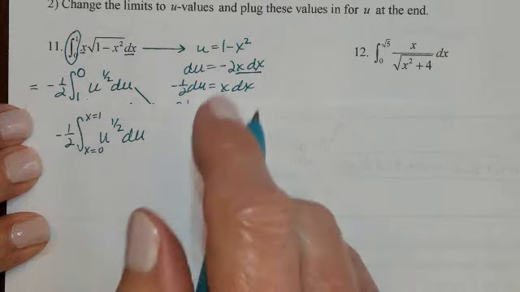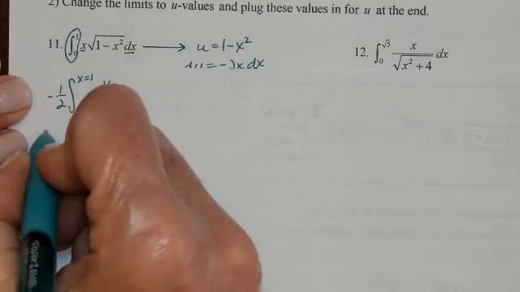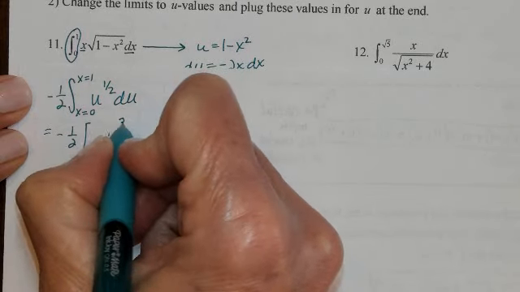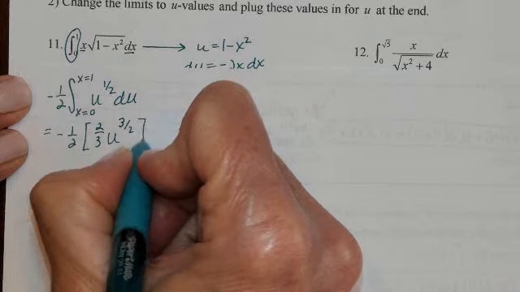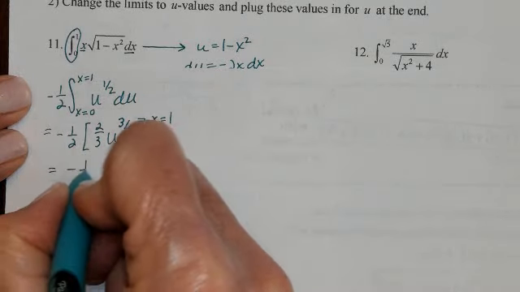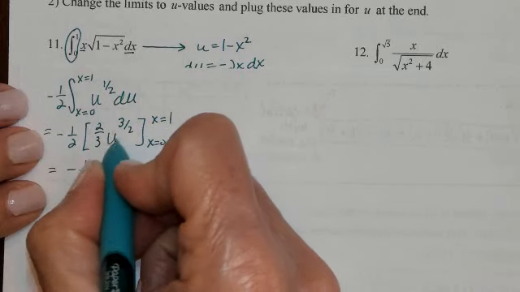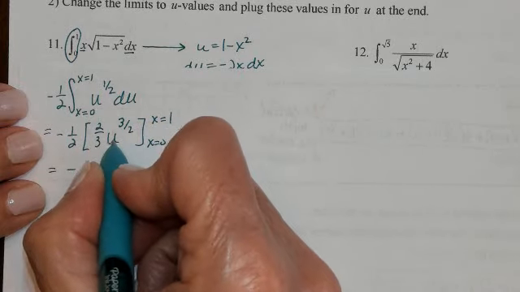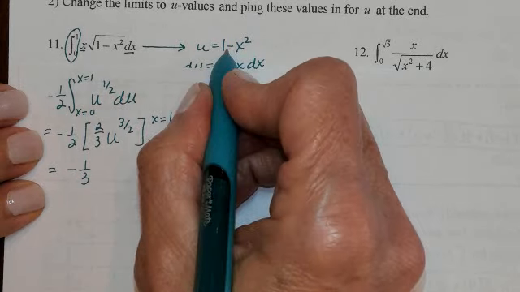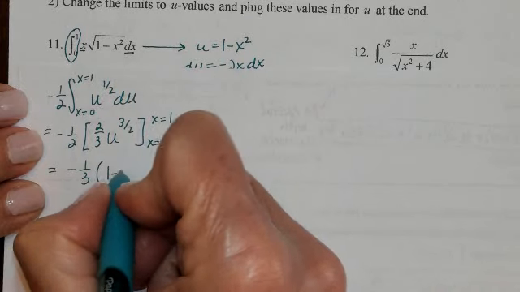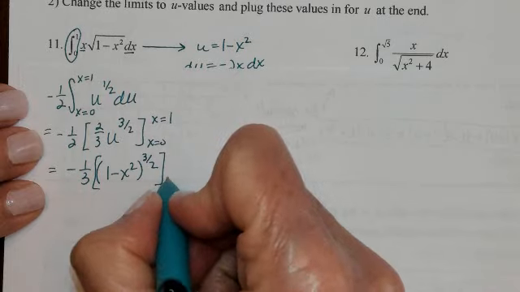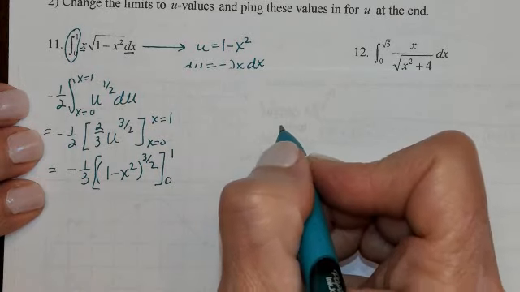So let me show you what this would have done. This would have done u to the 3/2 times 2/3, x equals 0, x equals 1, negative 1/3. The problem is we can't plug 1 in for u anymore because that's no longer correct. Now you have to go back to your x's. So this would be 1 minus x squared to the 3/2 evaluated from, now you can say 0 and 1 right there because now they are x values.